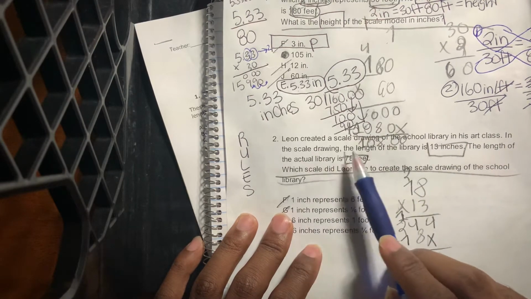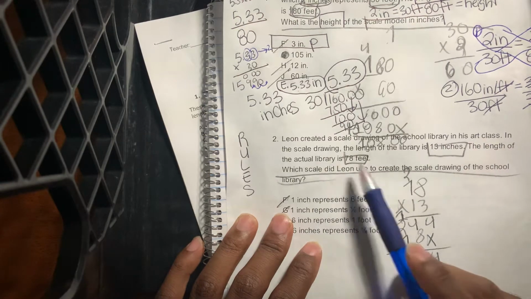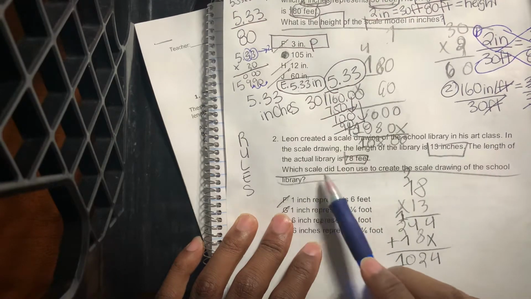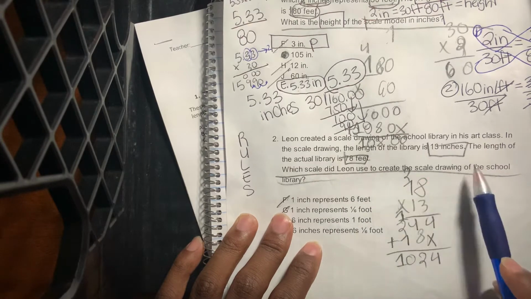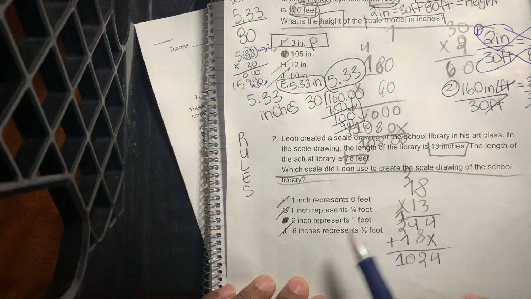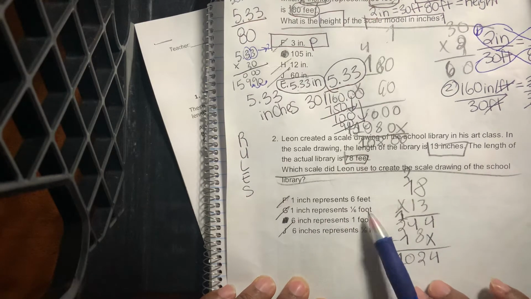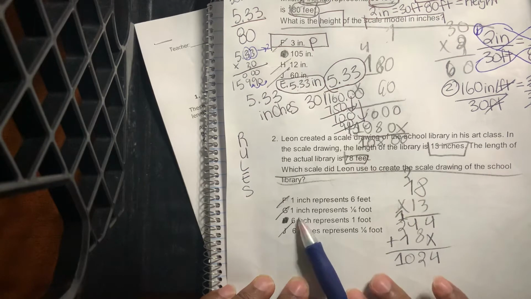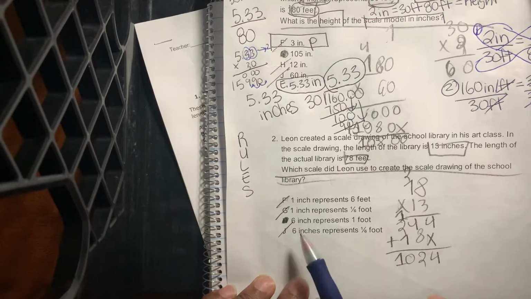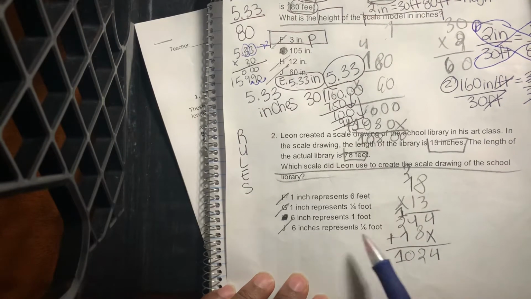In the scale drawing, the length of the library is 13 inches. The length of the actual library is 78 feet. Which scale did Leon use to create the scale drawing of the school library? F, 1 inch represents 6 feet. G, 1 inch represents 1/6 foot. H, 6 inches represents 1 foot. Or J, 6 inches represents 1/6 of a foot.